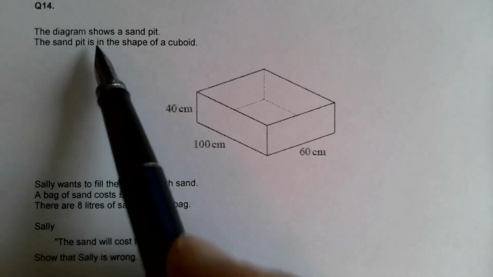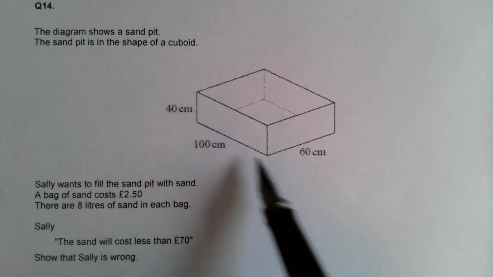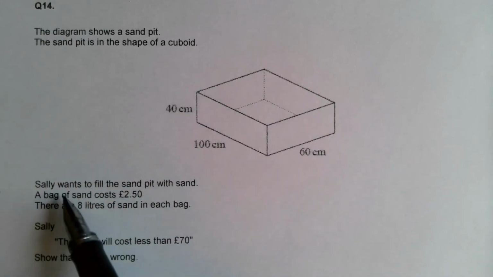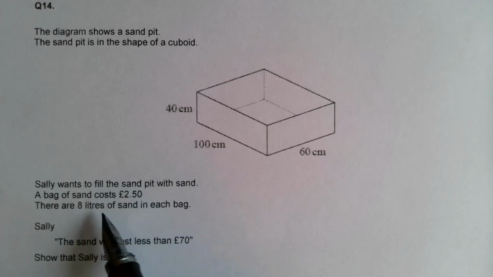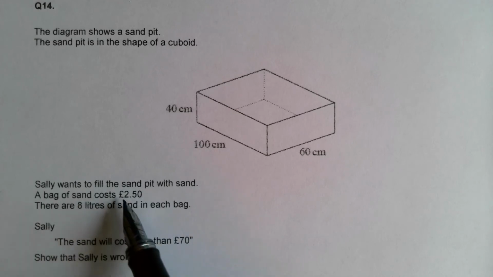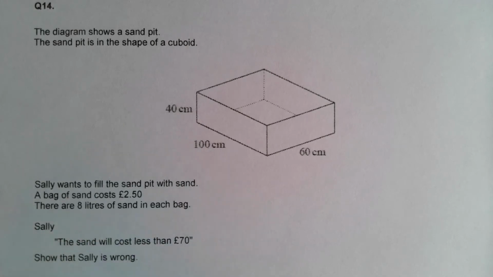So we've got a sand pit. The sand pit is in the shape of a cuboid. Sally wants to fill the sand pit with sand. A bag of sand costs £2.50. There are 8 litres of sand in each bag. Sandy says the sand will cost less than £70. Apparently Sally is wrong, we need to show why.